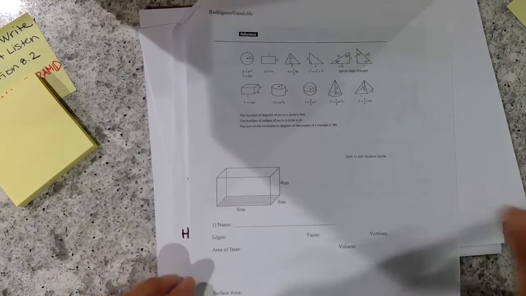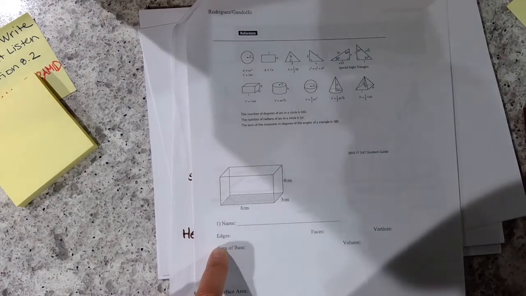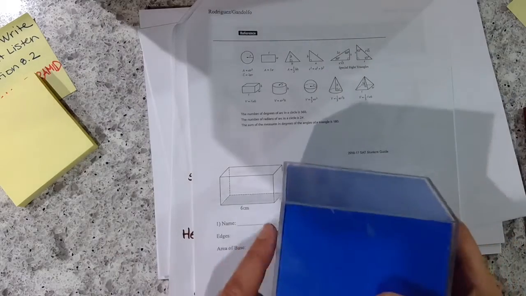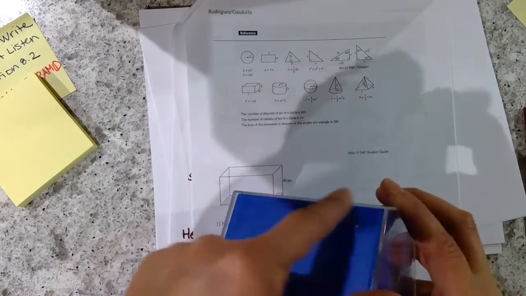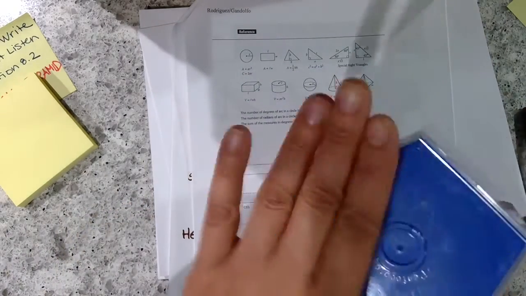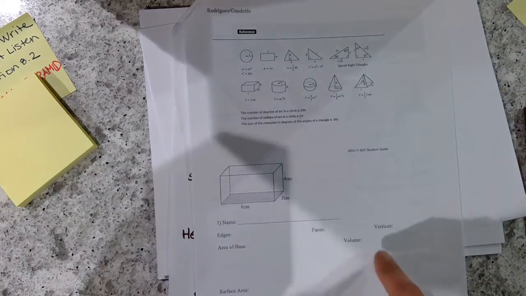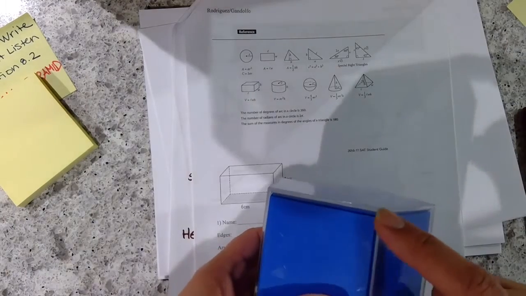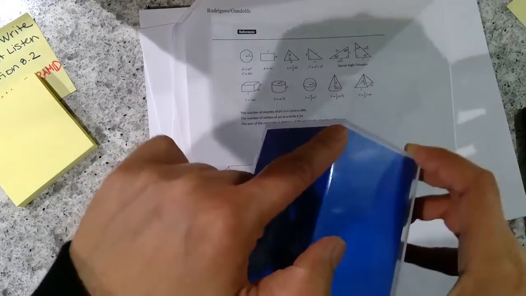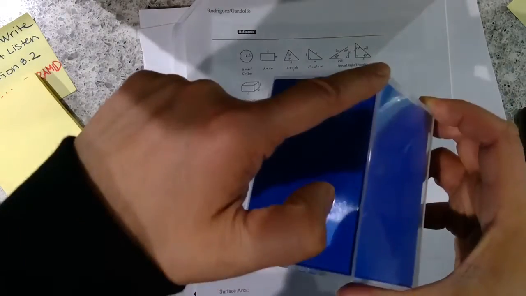All right, so what we're going to do today is pretty much the same thing as last time, but we're going to add a couple of new vocabulary words. They are edges. So when we talk about edges, we're talking about these, okay, the edges. The faces, so faces are going to be the flat surfaces. So here's a face, that's a face, that's a face. And then vertices are just the tippy points or the corners, okay? How many corners does it have, right? So we have edges, faces, and vertices.